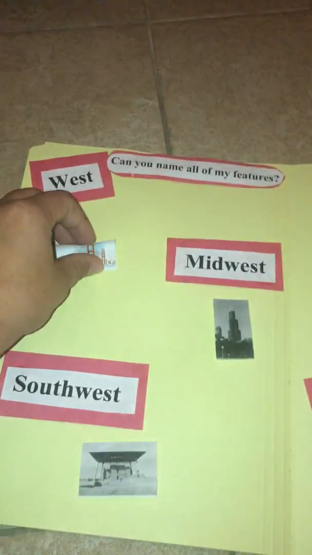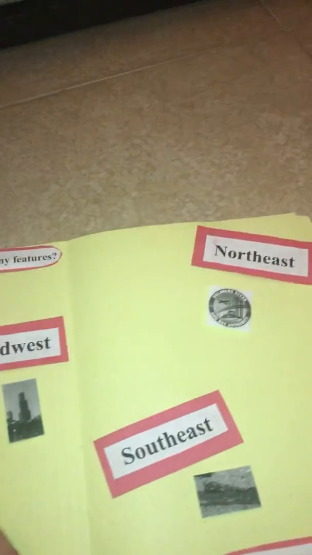That's the name of the activity. And at the bottom it says, place each landmark in its correct region. So the landmarks, I already put them there, but I will go ahead and take them off. That way you guys can see what I'm talking about. So I'll just take off these 3 for now.